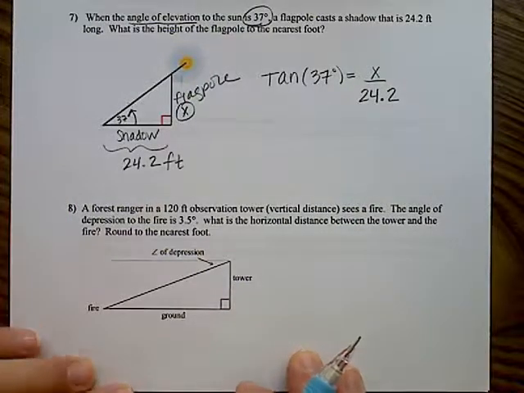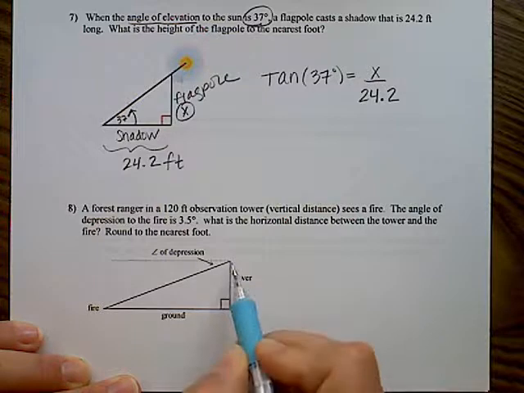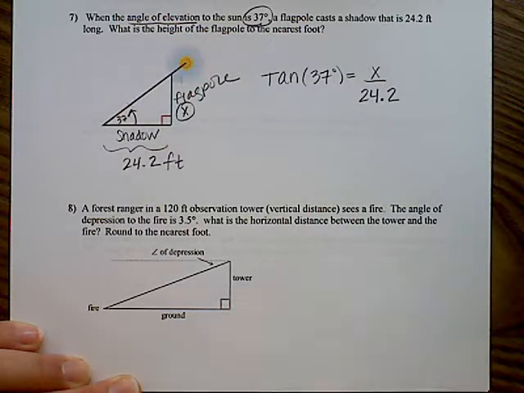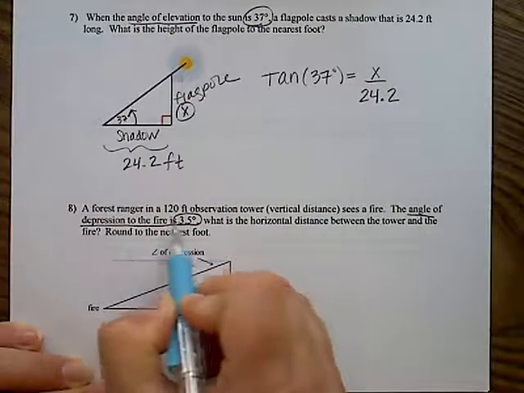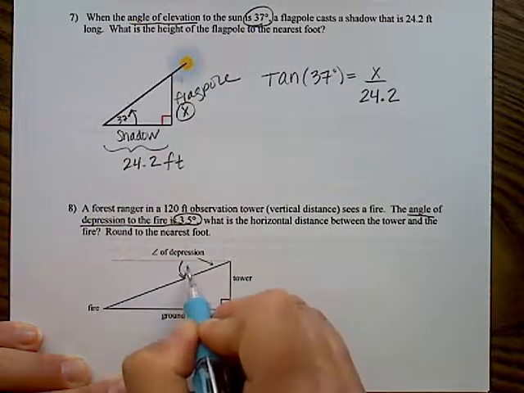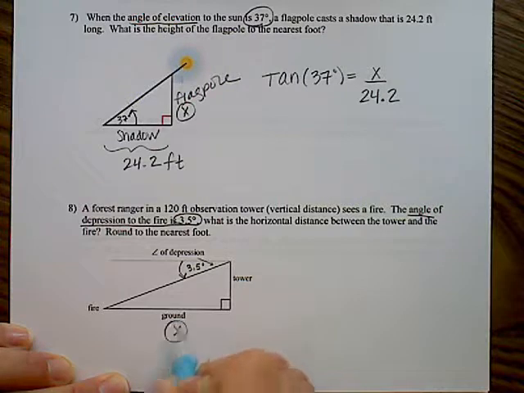All right, last example we'll do together. A forest ranger in a 120-foot observation tower, so that means the tower is 120 feet tall, that's our vertical distance, sees a fire. The angle of depression to the fire is 3.5 degrees. So remember, your angle of depression starts from your line of sight and goes down. What is the horizontal distance between the tower and the fire?